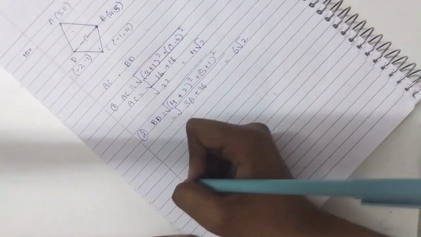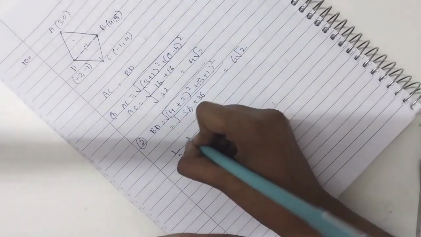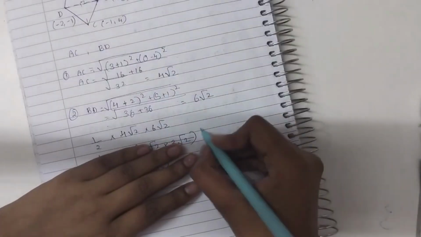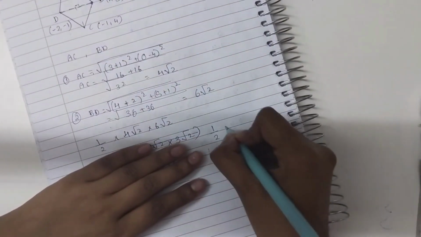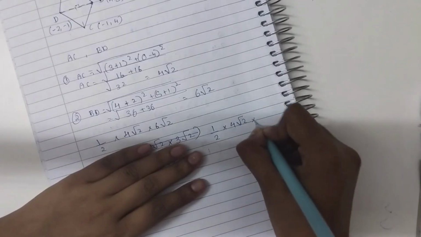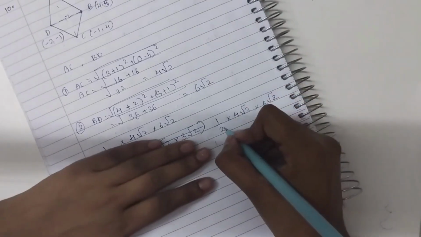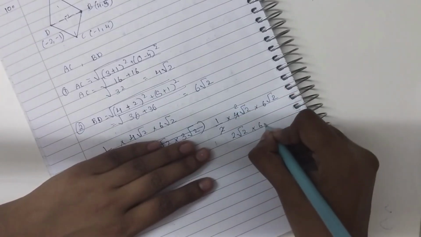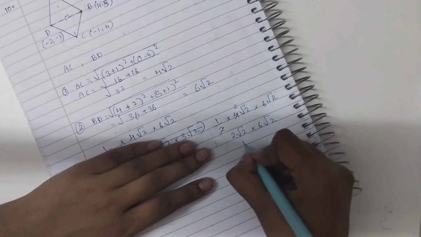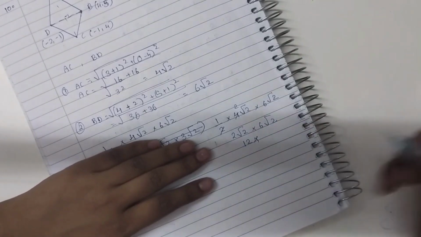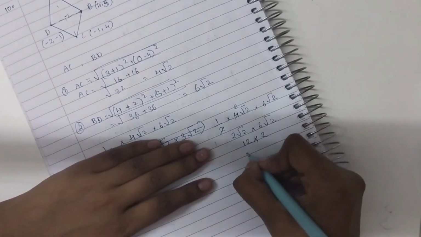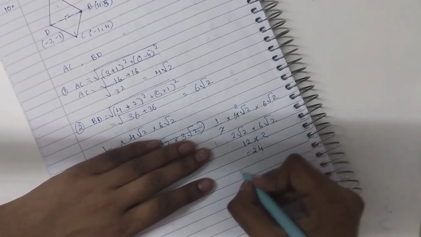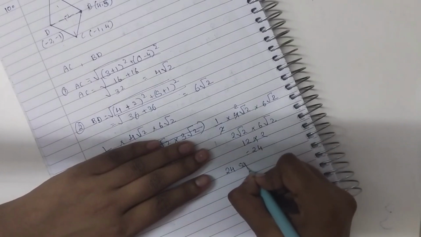So the area of the rhombus would be half times 4 root 2 times 6 root 2. So it would be 1 by 2 times 4 root 2 times 6 root 2, and 2 and 4 would get cancelled, so you'll be left with 2 root 2 times 6 root 2. So 6 2's are 12, and root 2 into root 2 would give us 2. So 2 times 12 will give us 24. So the area of the rhombus would be 24 square units.